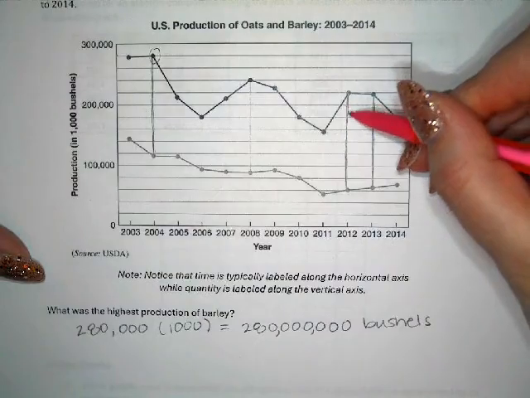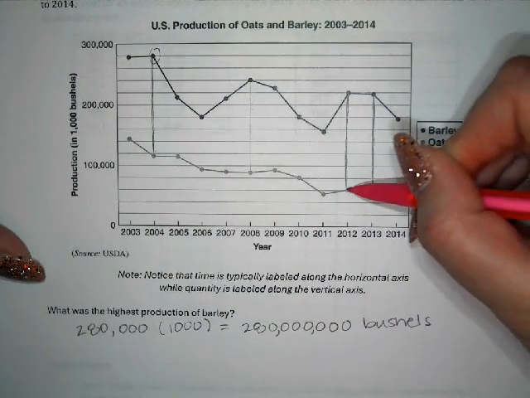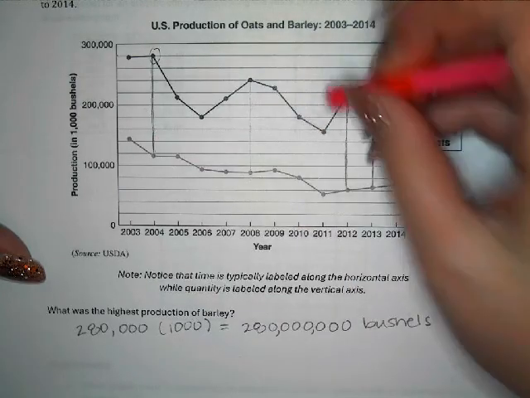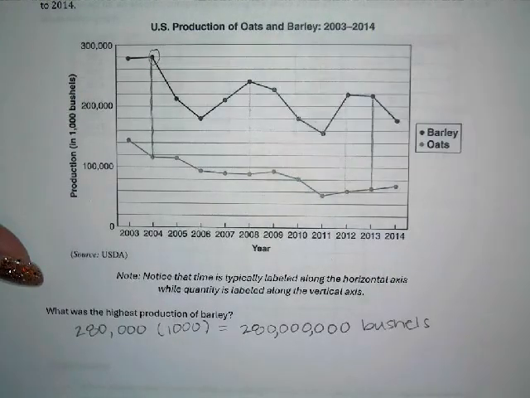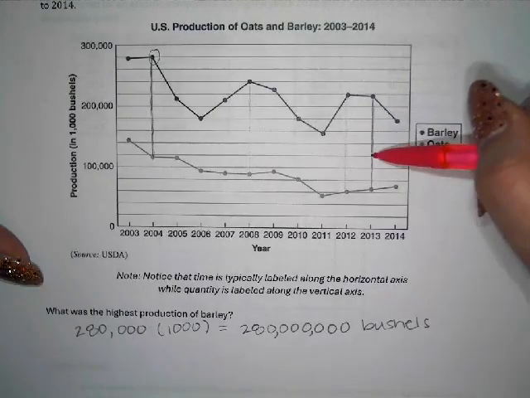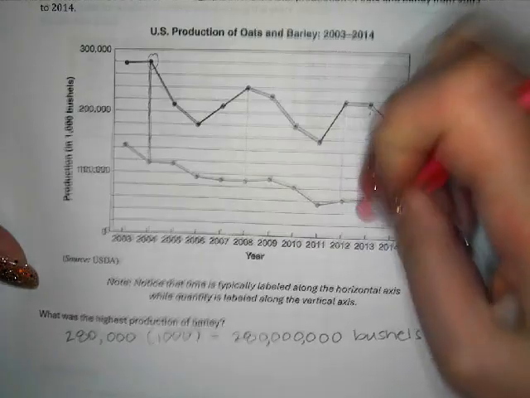So it's not that one because this one was a little bit more than 8. 1, 2, 3, 4, 5, 6, 7 3/4. Okay. So it looks like it was this one. 1, 2, 3, 4, 5, 6, 7, 8 and a little bit extra.